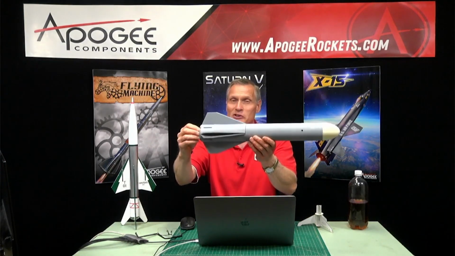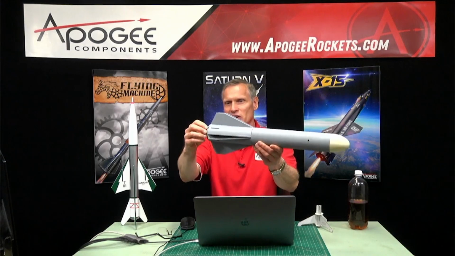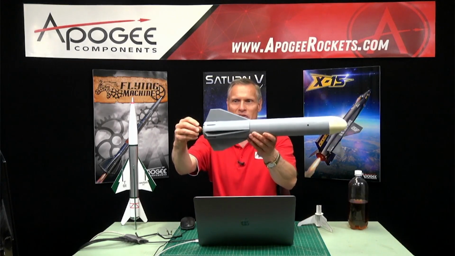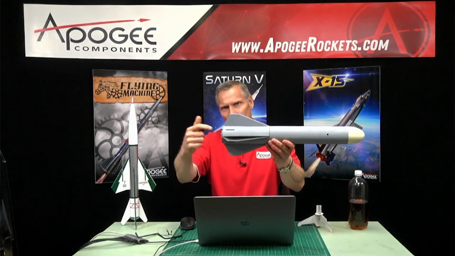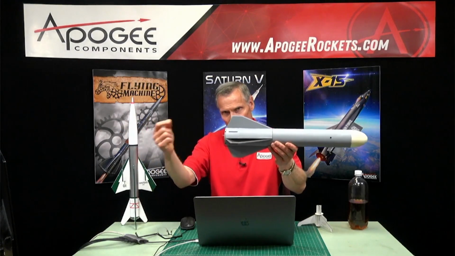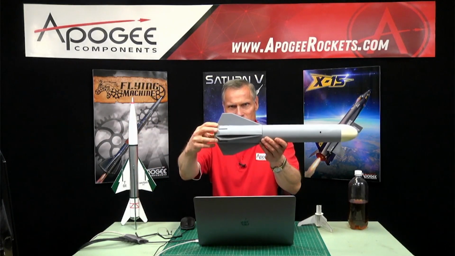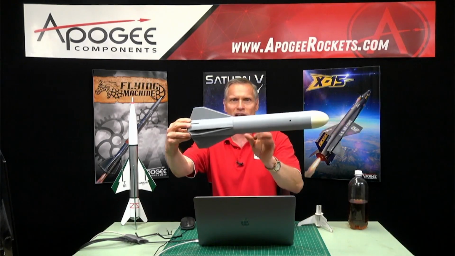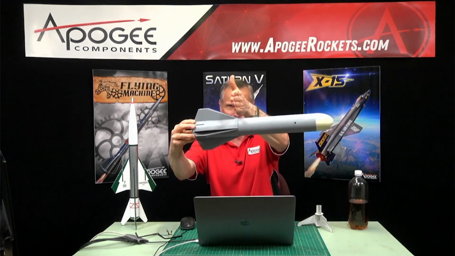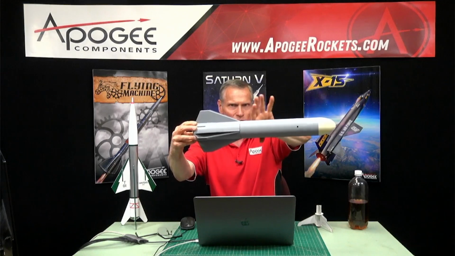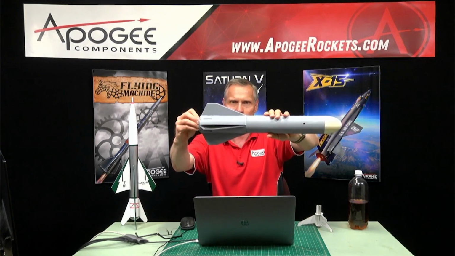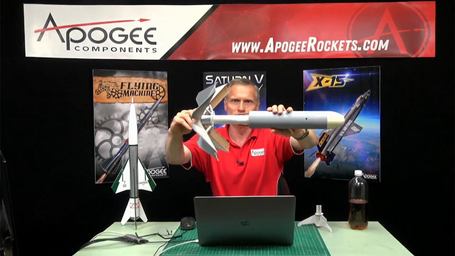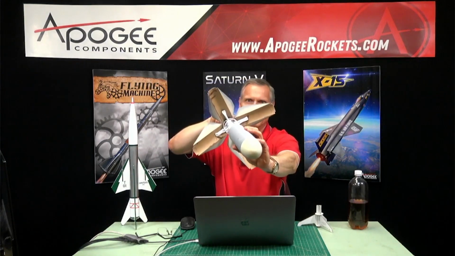Let me show you how it works, because you're going to get a really good kick out of this. When the ejection charge goes off, it's going to kick out the motor with a little streamer on it, but also at the same time, it's going to slide the nose part forward, so it's going to split right here. The nose goes forward, and when it does, it releases the fins, and this happens really fast. So it goes whoop. Isn't that cool?